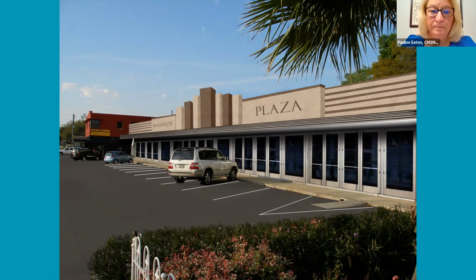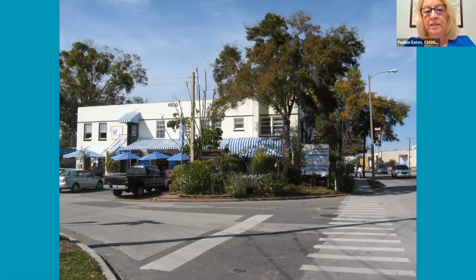Here's another one in Ivanhoe Village. This property owner contacted one of the city planners and me and asked us to come take a look at the building and the restaurant owner. Actually, all of this landscaping you see around the corner there is in the city's right of way. This is a really great mid-century modern building, but you wouldn't know it. I mean, you just can't see its bones. You can't see any of the good stuff at all.